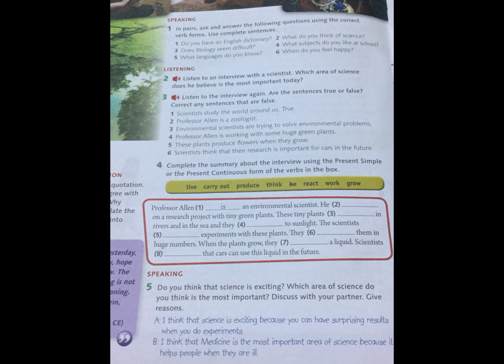Okay, next page. Here it says, in pairs, ask and answer the following questions using correct verb form. Use complete sentences. You can ask each other, you can ask yourself. 1, do you have an English dictionary? You could say, yes, I have, or no, I don't. 2, what do you think of science? Your answer could be, I think science is very important. Very simple and short and clear.